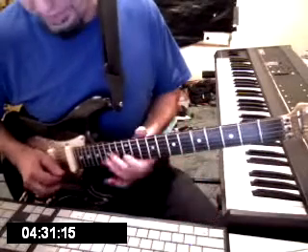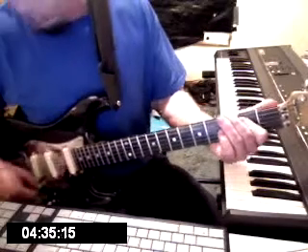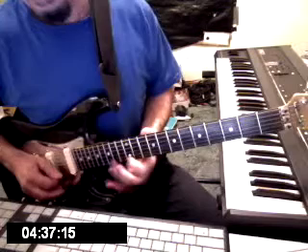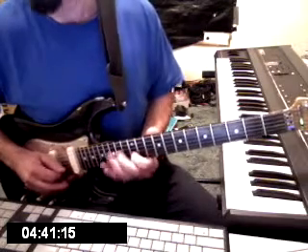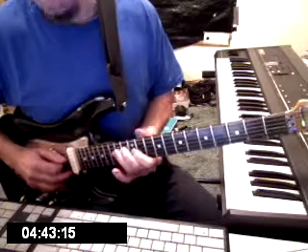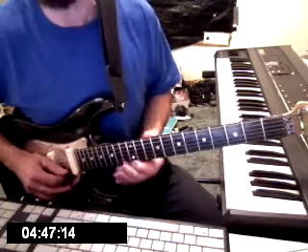So when I play an E, like say I'm playing that E minor thing, I can also play a note that's not in the scale, but you can use it as a passing tone.